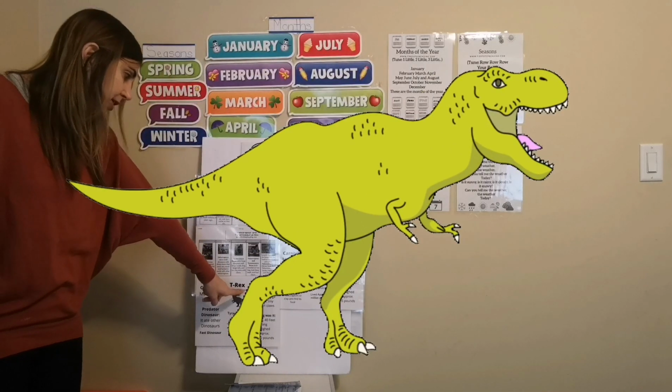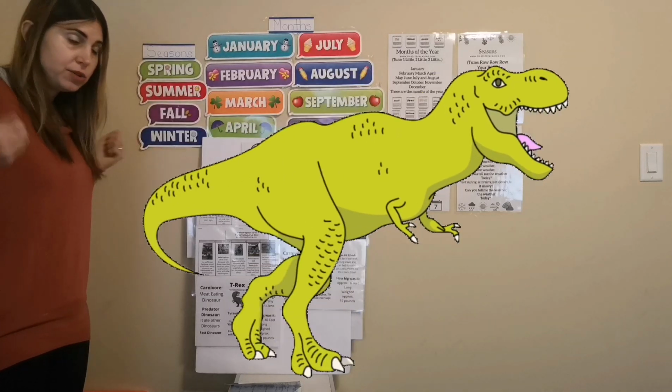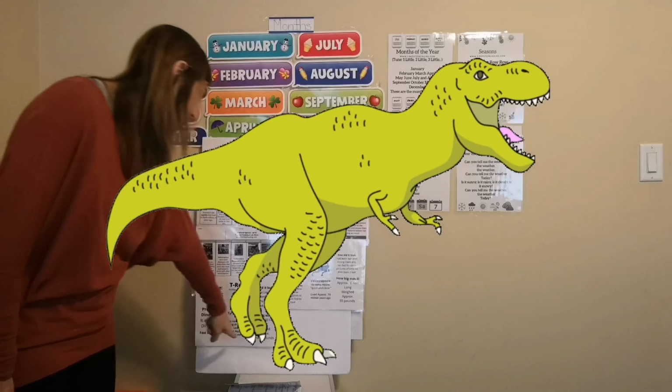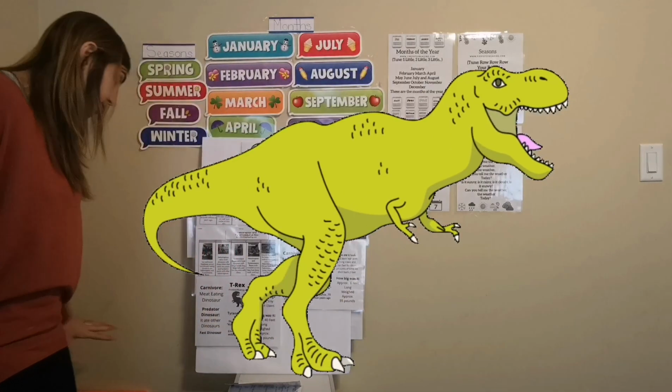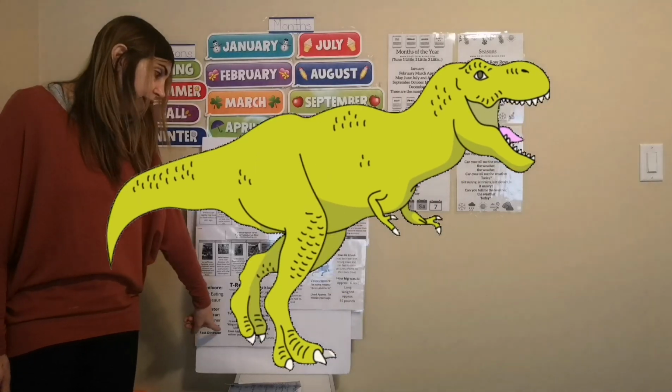So we talked about the T-Rex and that it was big. It was a big dinosaur, right? Big, strong dinosaur, and it weighed about 14,000 pounds. It was really big, and it was pretty fast, and it ate other dinosaurs.